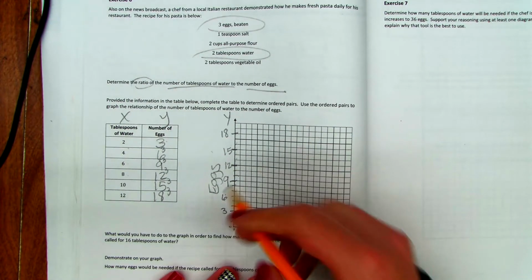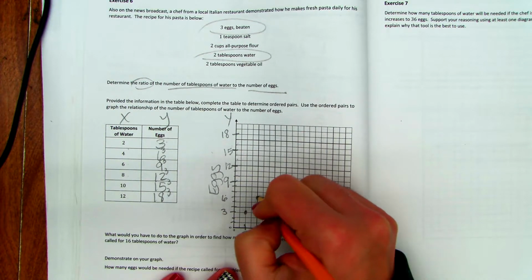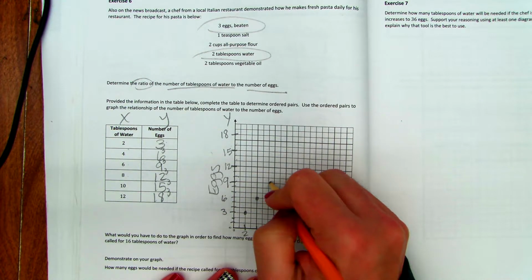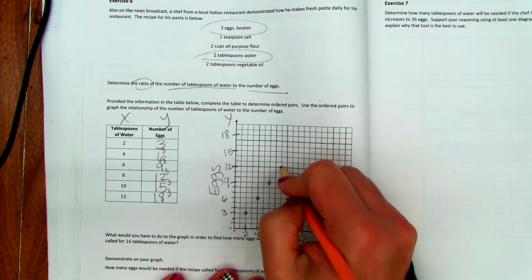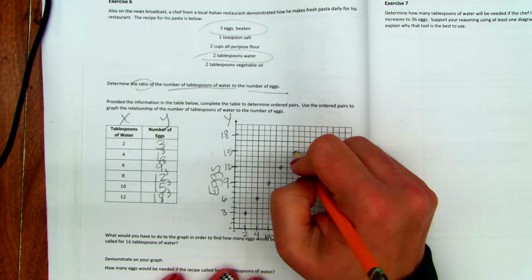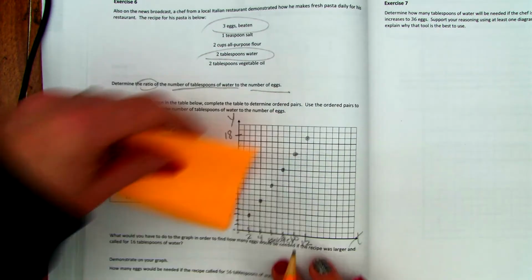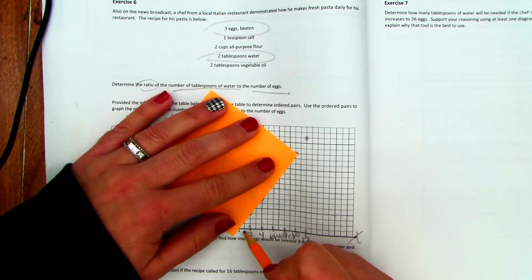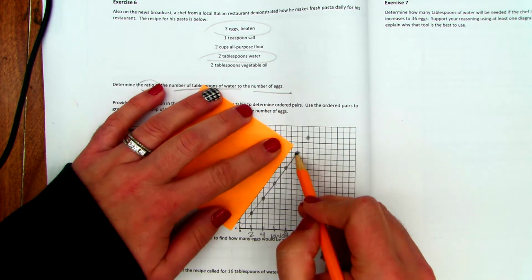Okay, so for every 2 tablespoons of water, we have 3 eggs. 4, we have 6. 6, we have 9, 8, we have 12, 10, we have 15. Ooh, that's getting high. Make sure you follow your lines really well, all the way to the top. And then we take our little paper, and we draw our line, something straight. If you have a ruler, that's perfect, to show that it continues on and on.